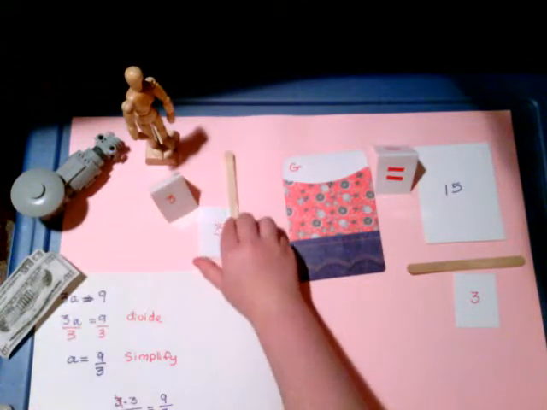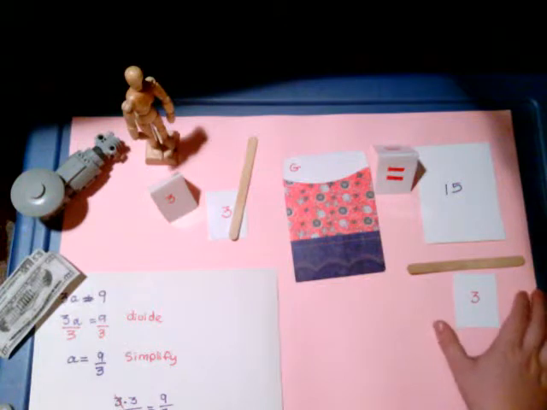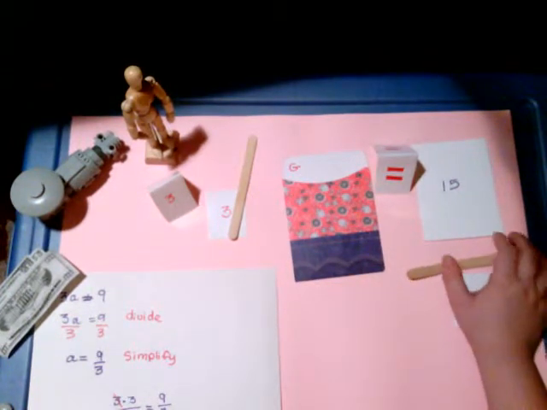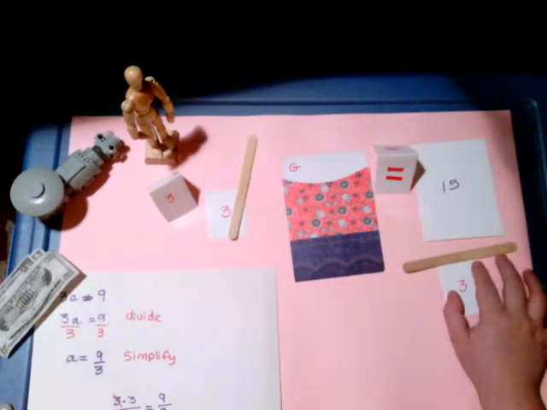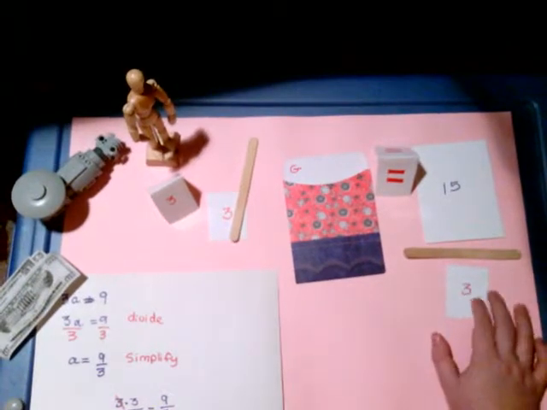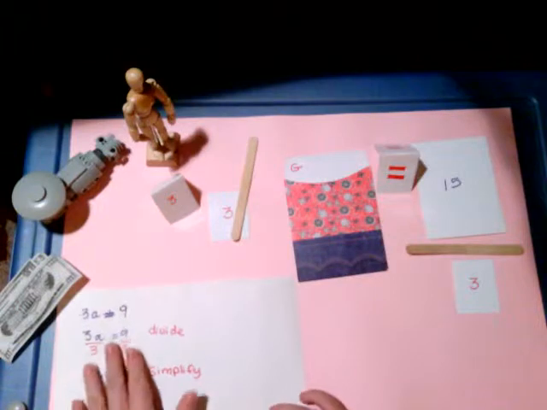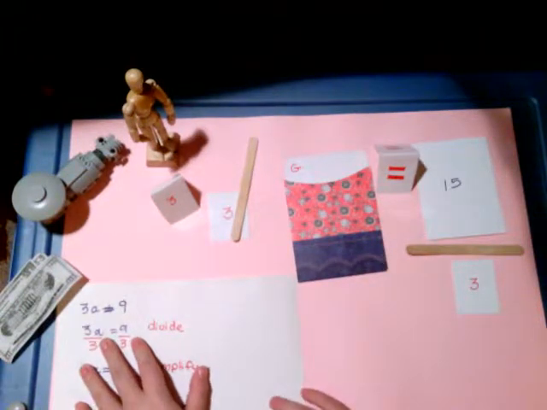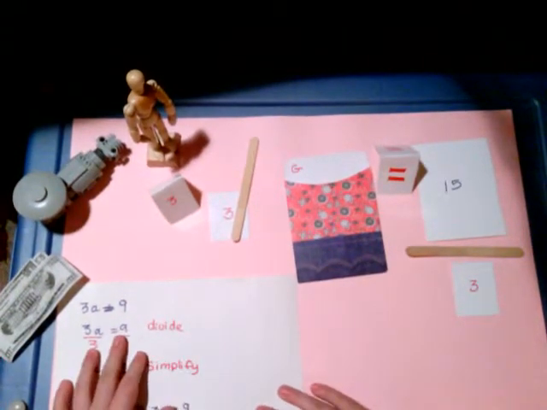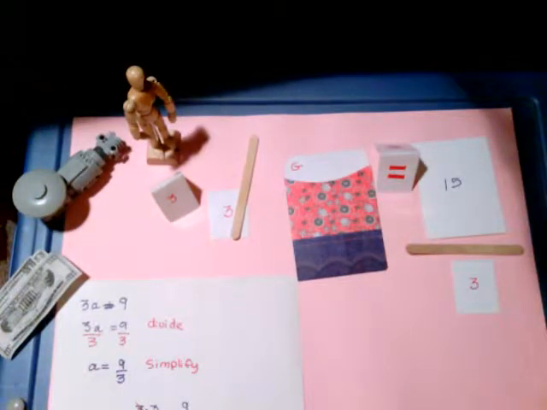Very good. So now 15 divided by 3. Good. So that's what we had to figure out. It is what times 3 equals 15.